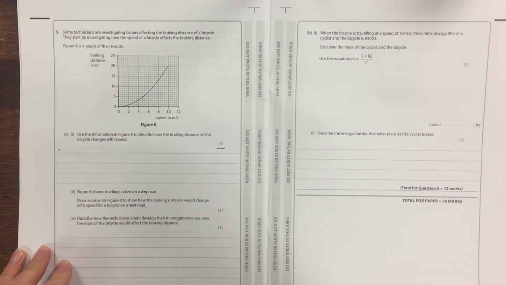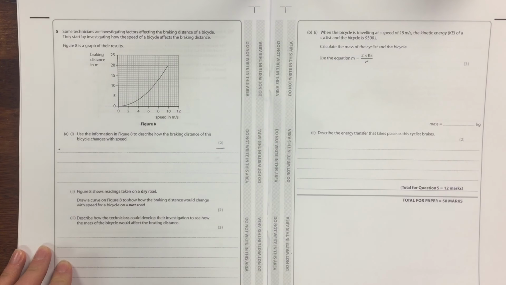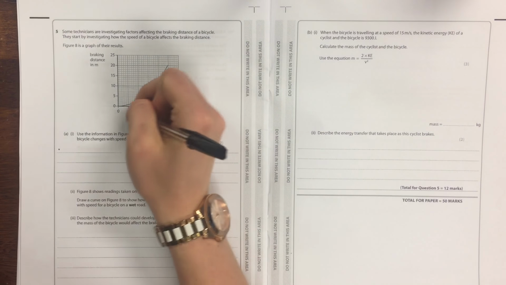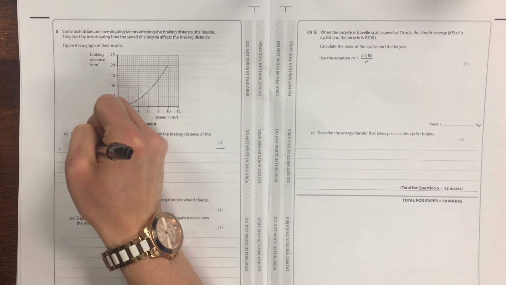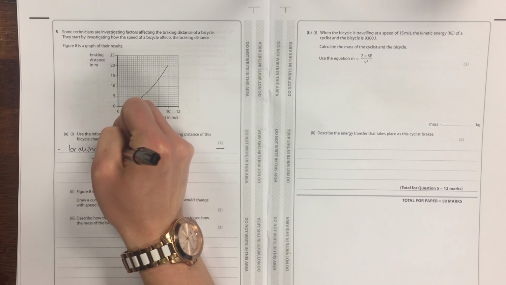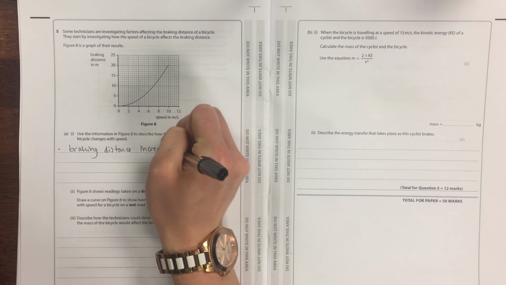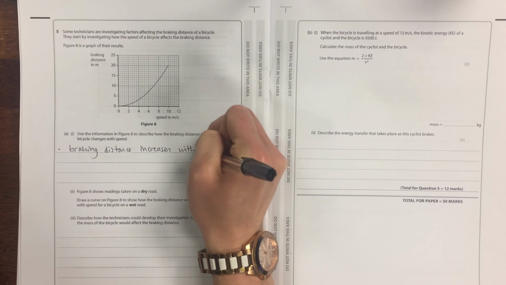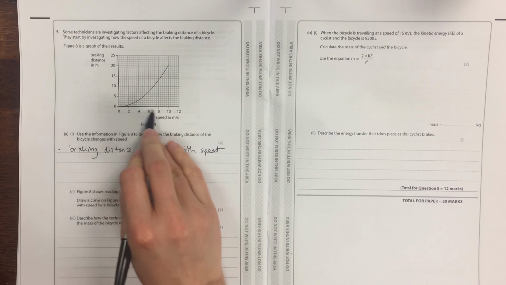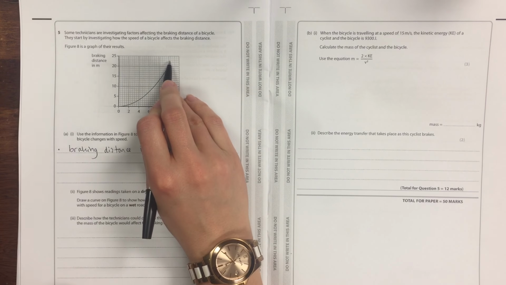2 marks. I'm going to need to write 2 bullet points. So first of all, braking distance increases with speed. The faster the car is travelling, the further the braking distance.